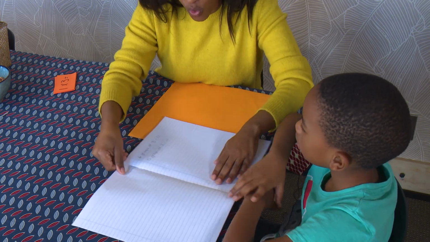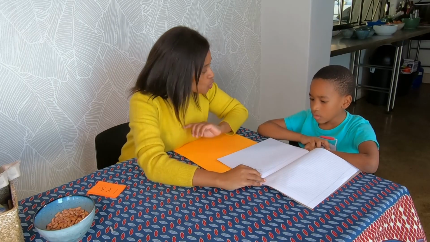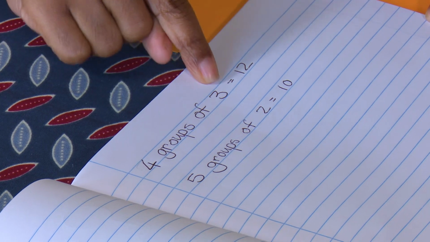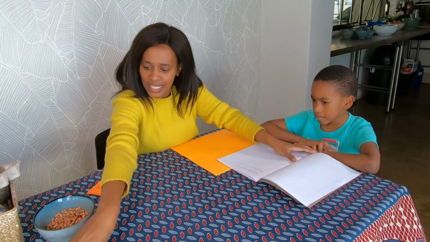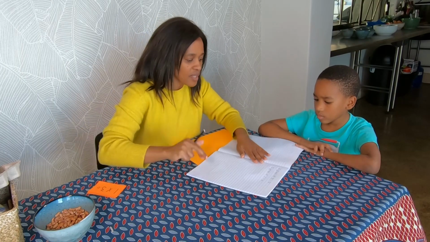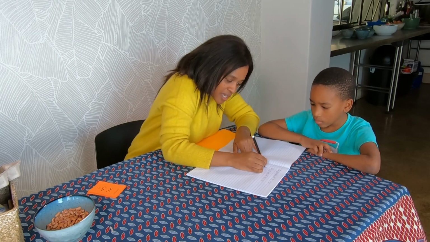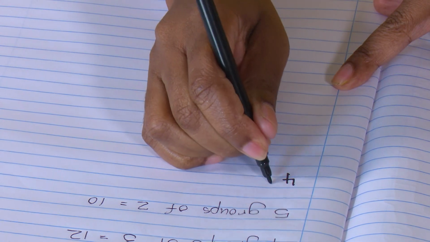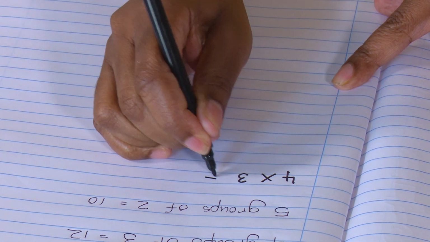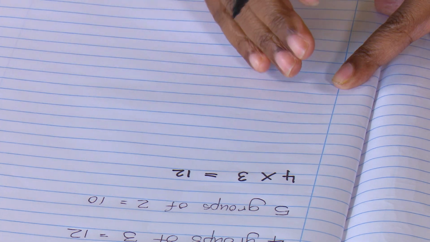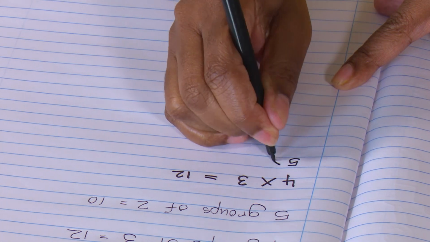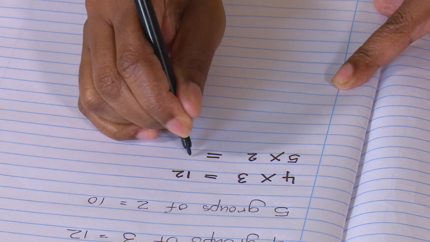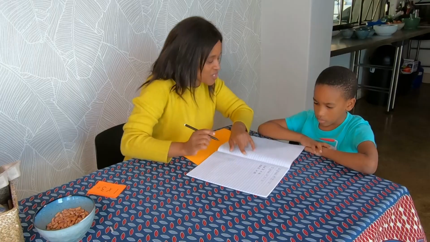Now let's continue. All right, Nako, I wanted to show you how we write what we've been doing, okay? So we said 4 groups of 3 equals 12. And when we said 5 groups of 2 equals 10. Okay, but there is another way of doing this. So we could say 4, instead of saying group of 3, we can use this and say multiply by 3 is equal to 12. There's a quicker way, okay? The same with this one. We can say 5 groups of 2, but we can also say 5 times 2 is equal to 10, so that we don't have to write this so long.